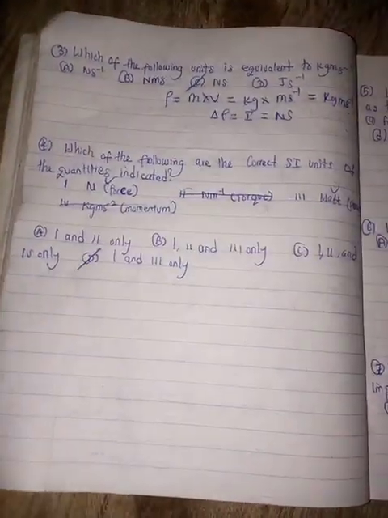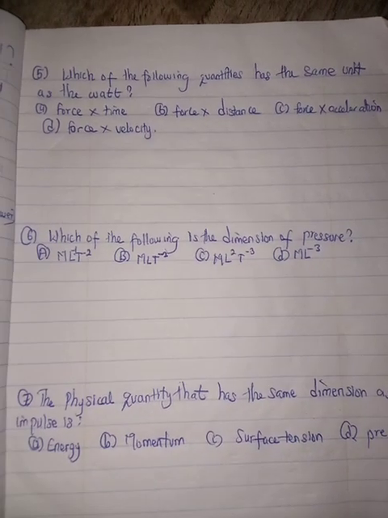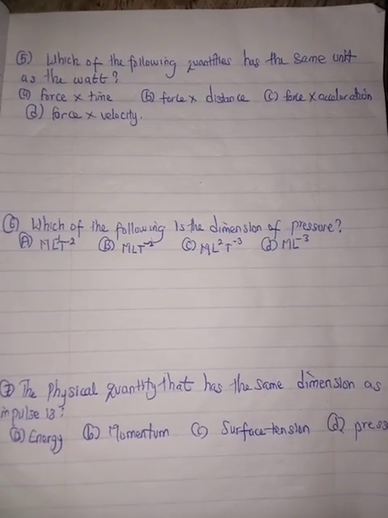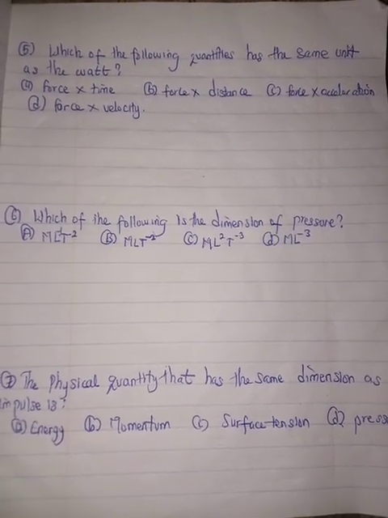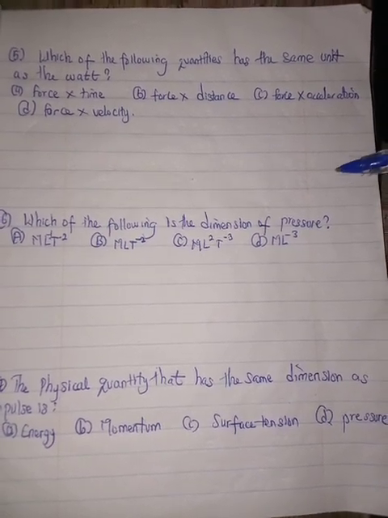So that's the answer. So I move straight to question 5. Which of the following quantities has the same unit as watt? Normally, I gave you the formulas. Watt is the unit for power.